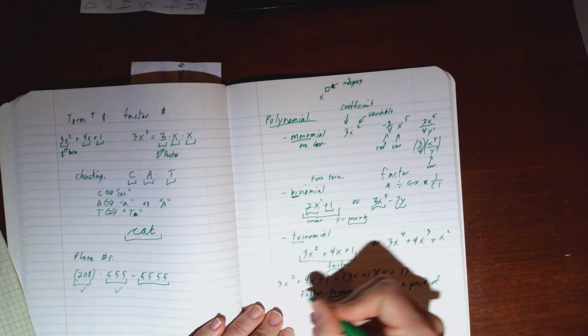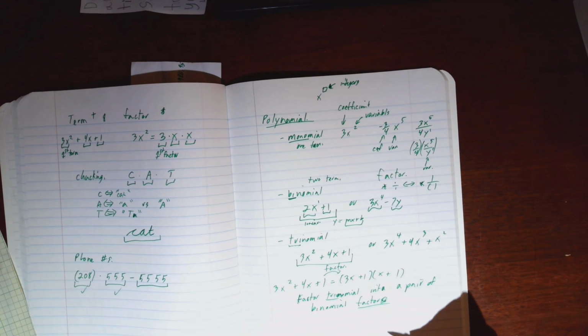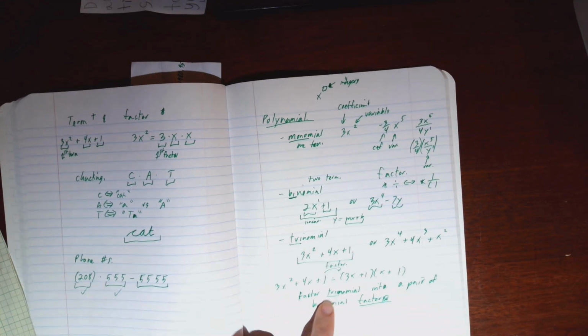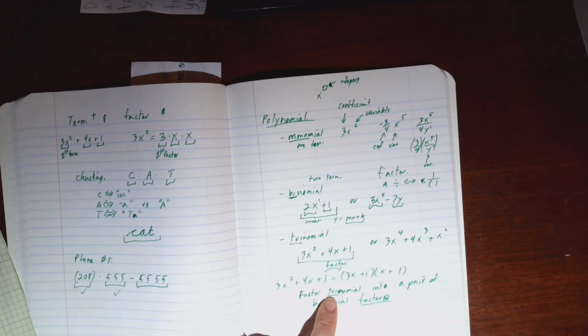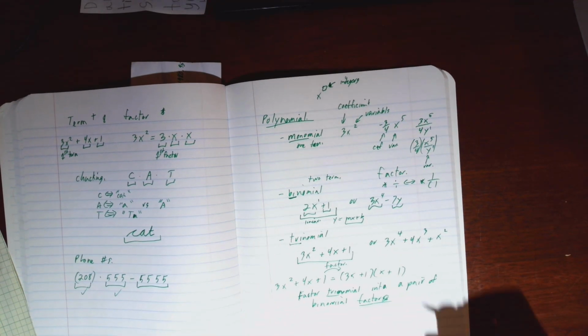Here, factoring is a verb, so we factored the trinomial, we applied an operation to it, so this is not a noun factor, but the verb factor. Trinomial is referring to it being a three-term object, so we're talking about terms. And then we have broken it down into a pair of factors.